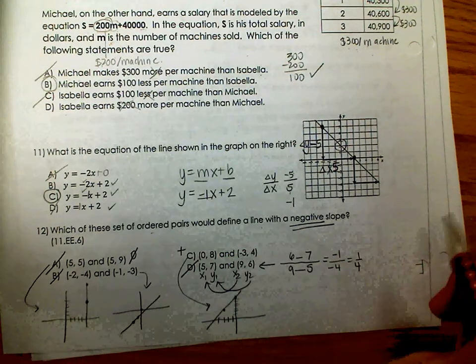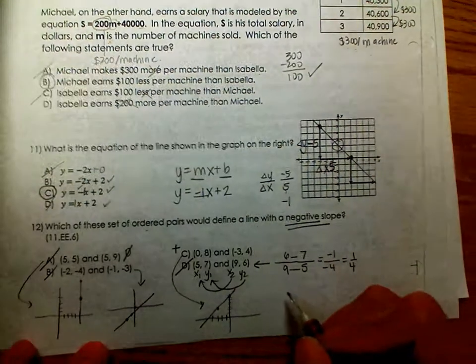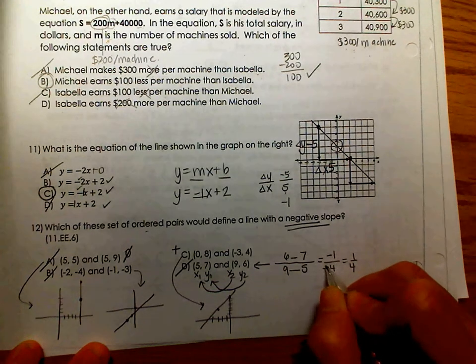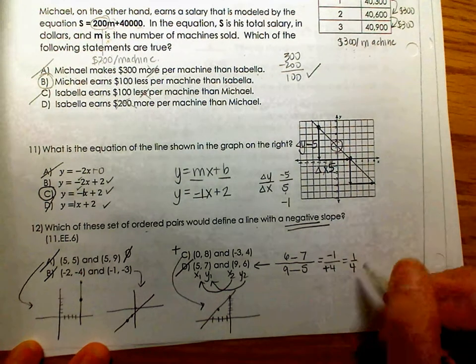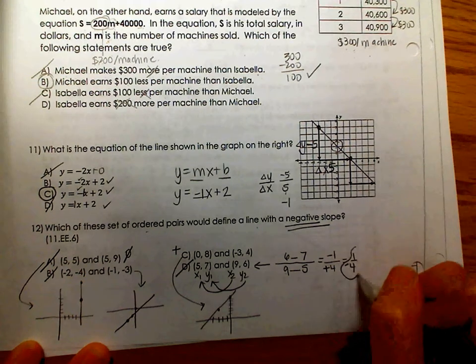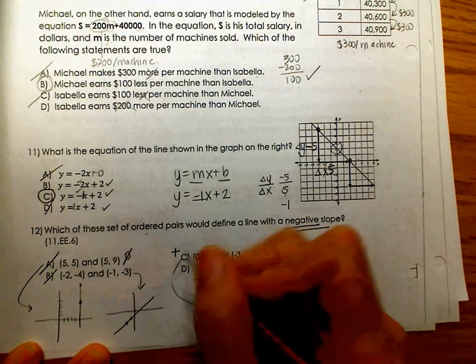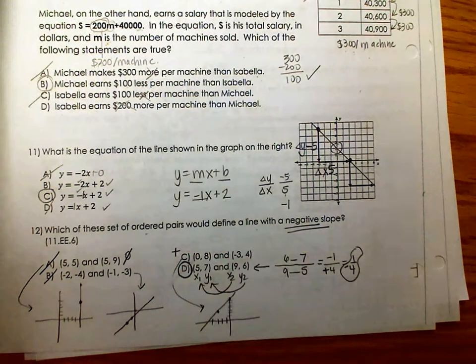Okay, so 6 minus 7 is negative 1. 9 minus 5 is a positive 4. I am so sorry about that. So the answer is negative 1/4. This was actually the correct answer. Good thing I checked the others, guys. That's a lesson for you too. So the answer is D.